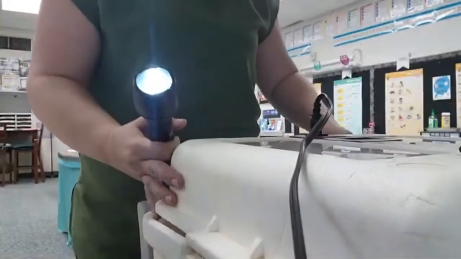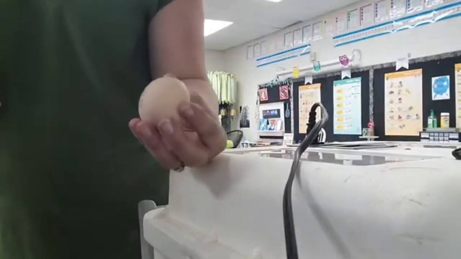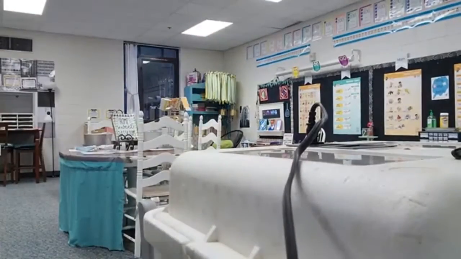All right, I'm going to take another brown egg. This is a small brown egg. Let me turn the light off so we can see up inside with our flashlight. And we'll cover it really good.